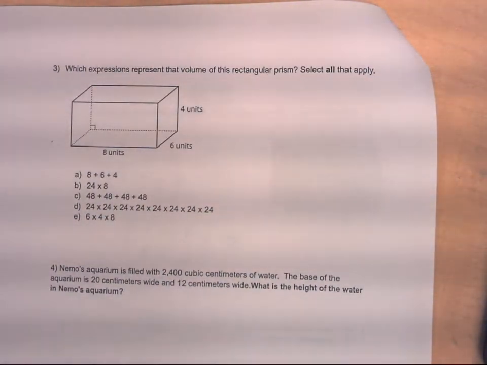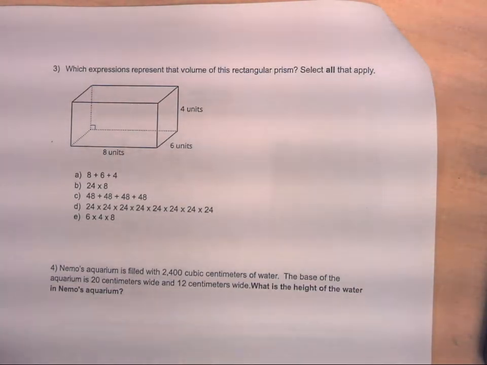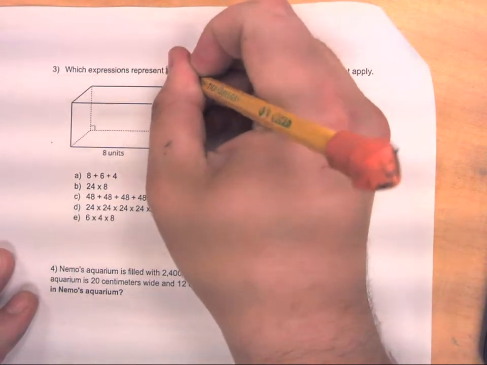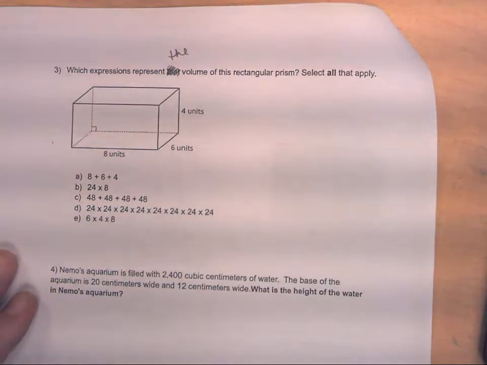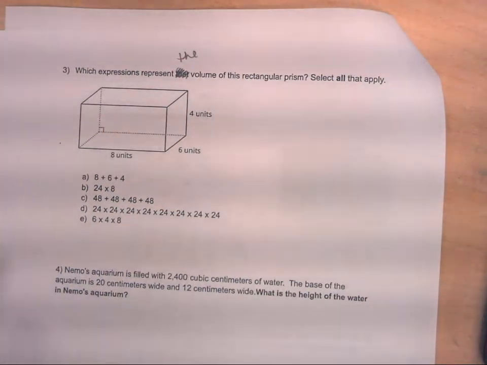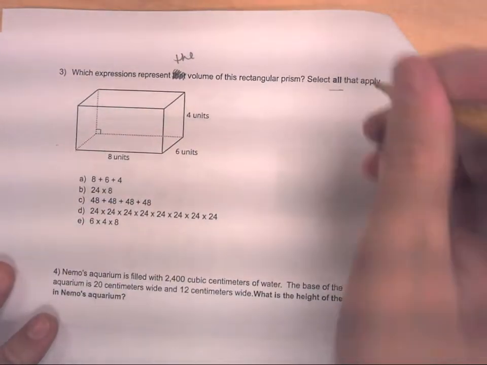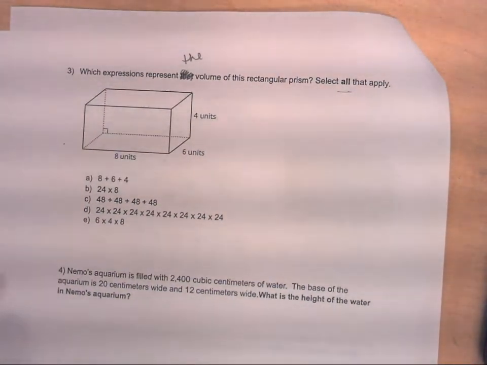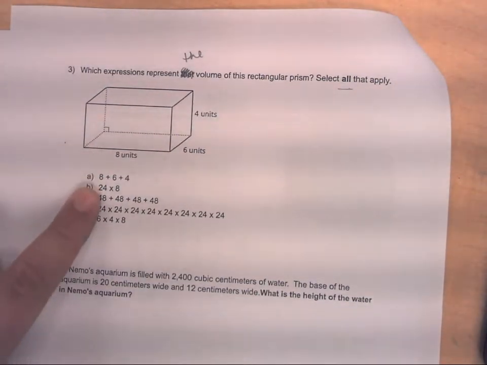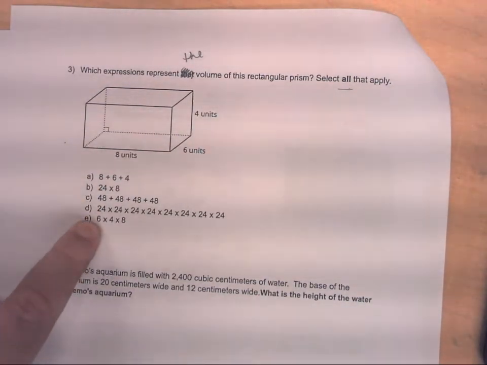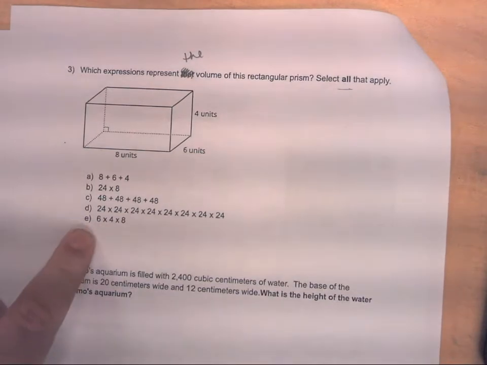First question on the back page asks us which expressions represent, and that should have said the volume, sorry for that, of this rectangular prism. Select all that apply. So that select all that apply is indicating to students that there could be more than one correct expression. And in this case, there are 3 correct expressions.